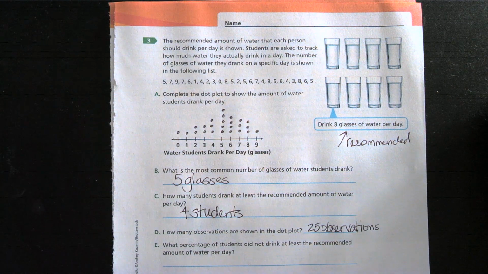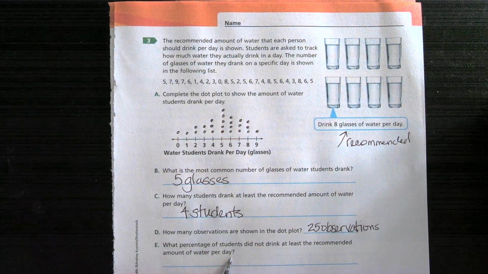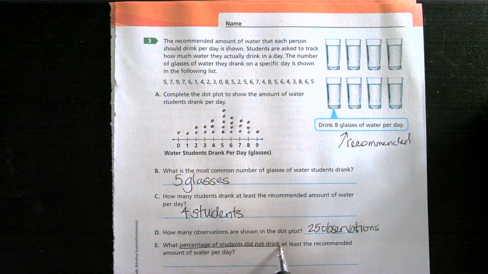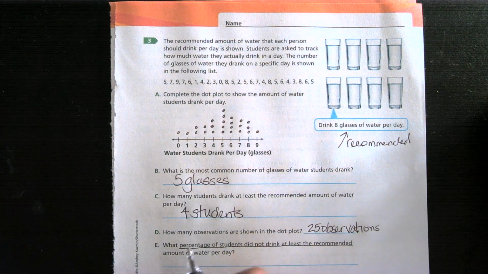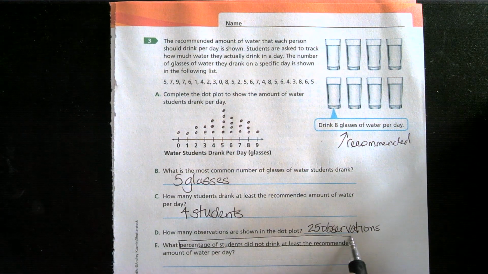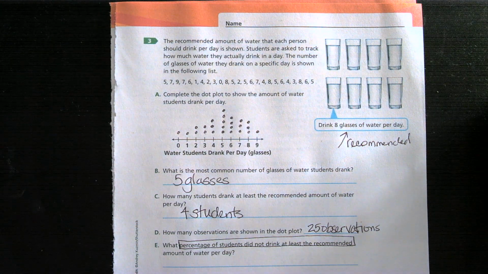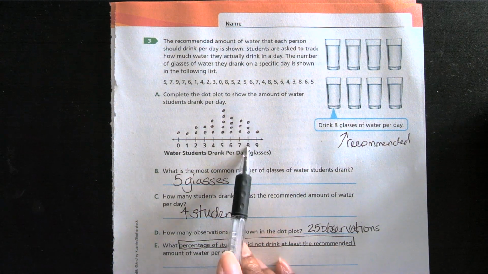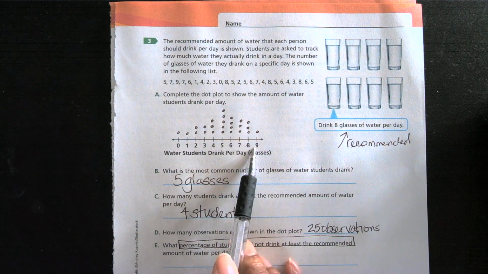Okay, and lastly, it says what percent of students did not drink at least the recommended amount of water. So we want the percent of students who did not drink at least the recommended amount of water. So remember with this one, this is where we have to make that fraction. The first number we're gonna write down is gonna be the number of students who do not drink the recommended amount of water. Keep in mind the recommended amount of water is going to be 8 and higher.